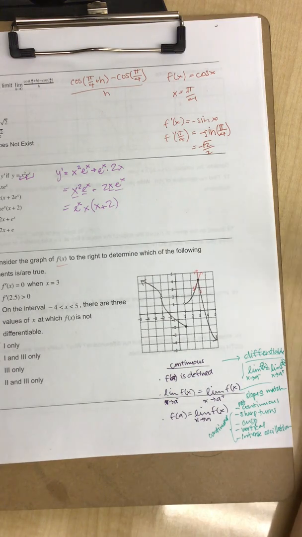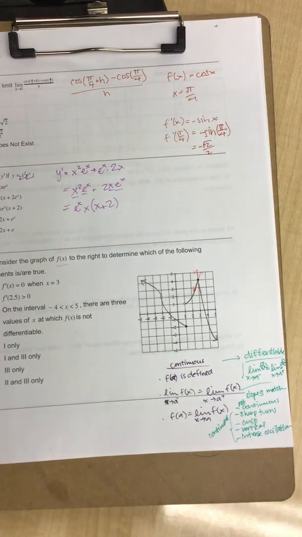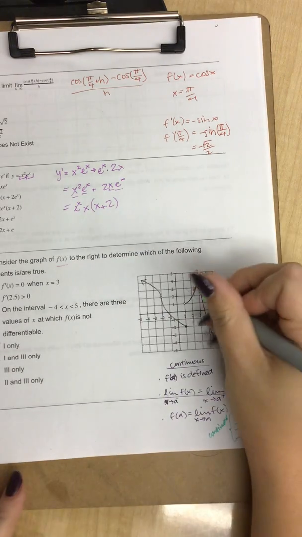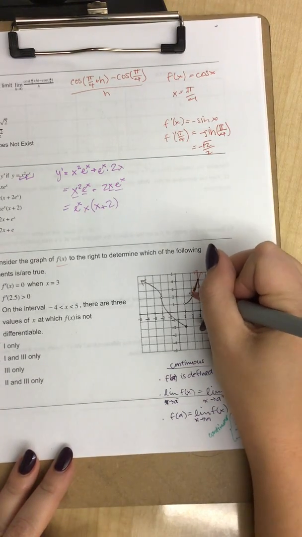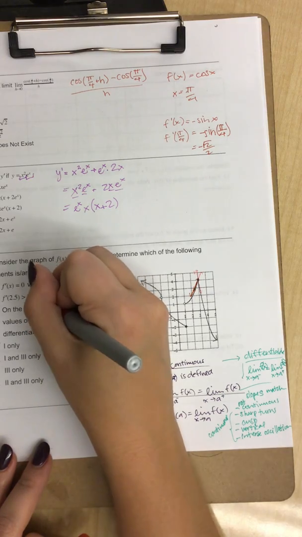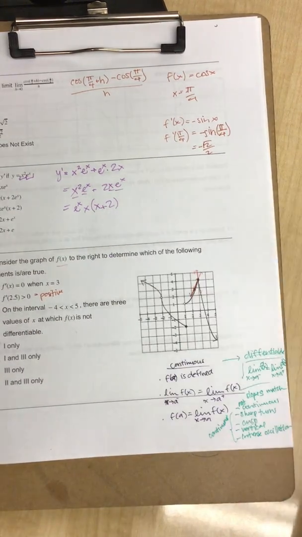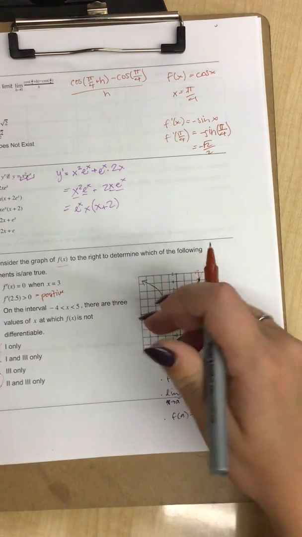The derivative at 2.5, so let's go to 2.5. It's right here. Let's do a different color. At 2.5, they're saying that the derivative is greater than 0, aka positive. I believe that's true because it's increasing and that slope is positive. I don't know what it is, but I know it's positive. So this one's true. I already have my answer basically, but let's go to 3 just in case.